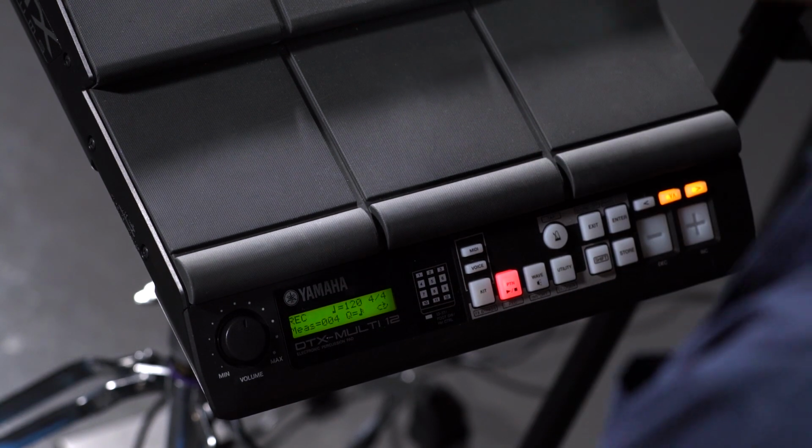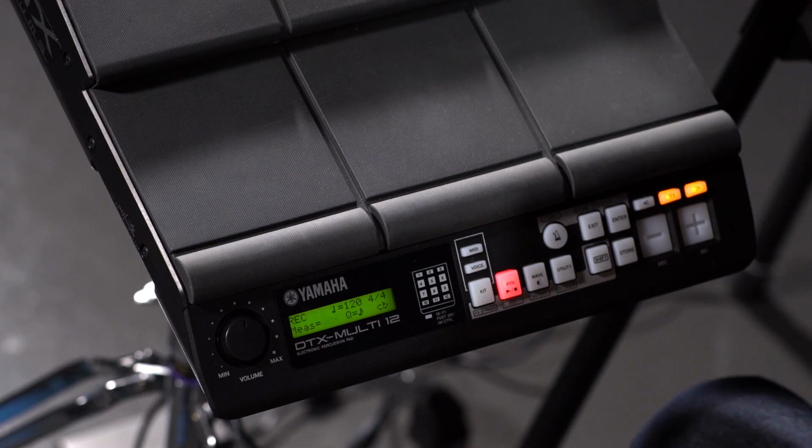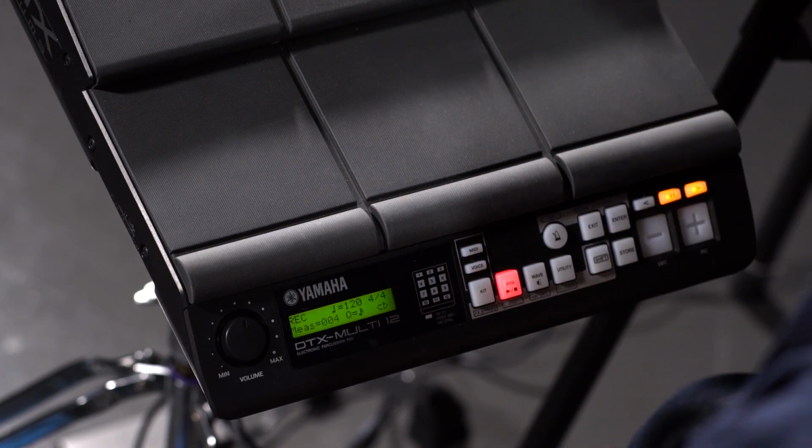I want a 4-bar loop. I want it to quantize me, and I want it to loop around. So everything on the screen at the moment is absolutely correct. So I'm going to press pattern again to start recording, and I'm going to play my very simple bass line.